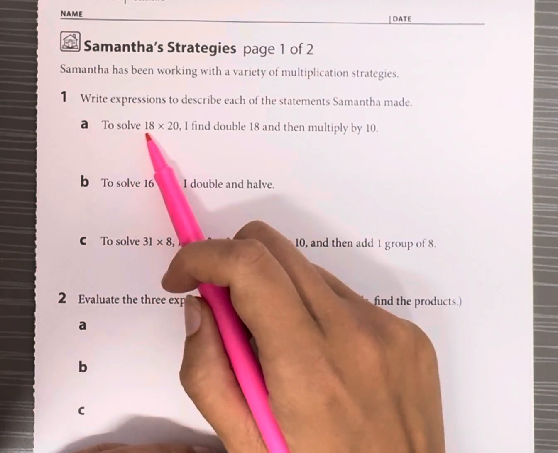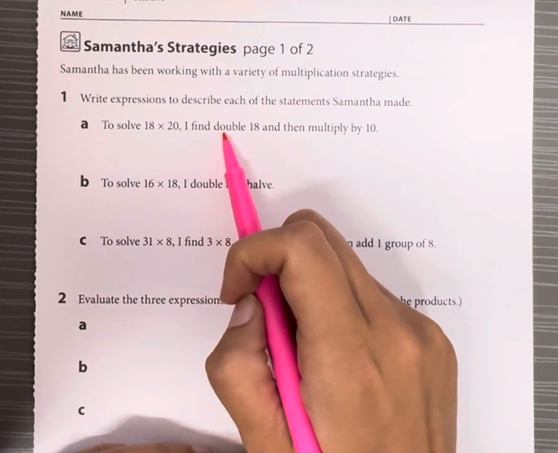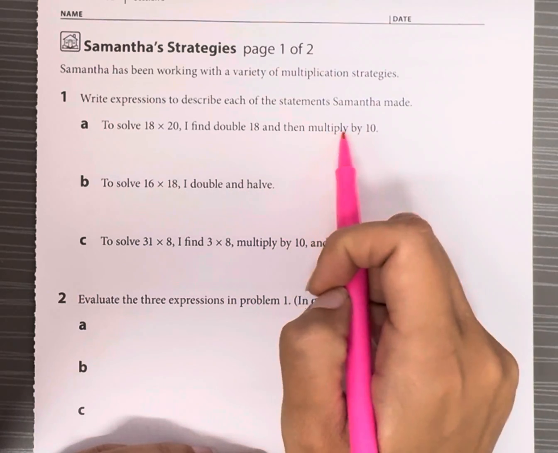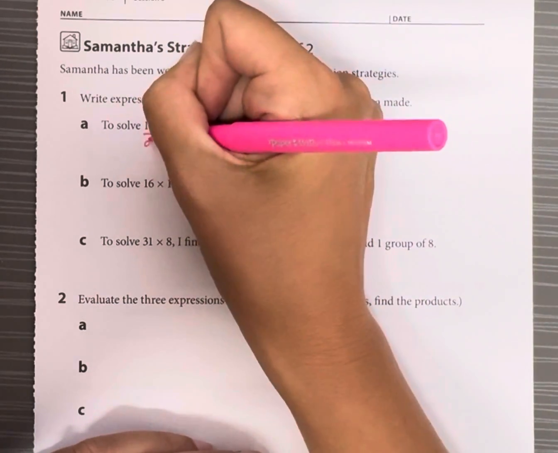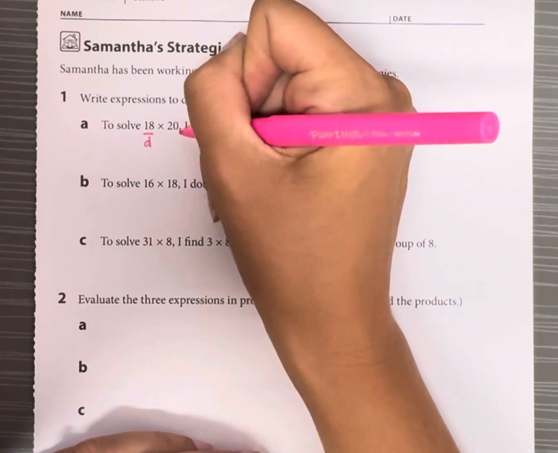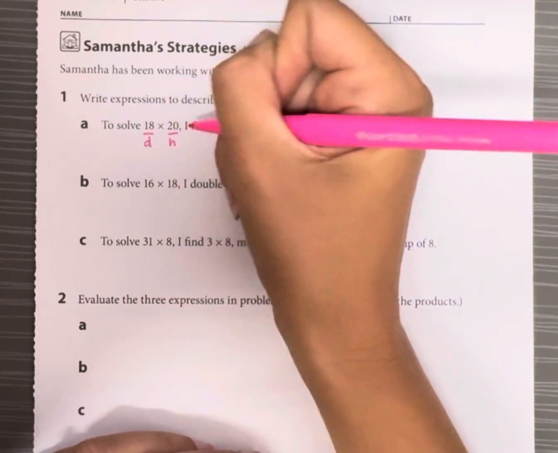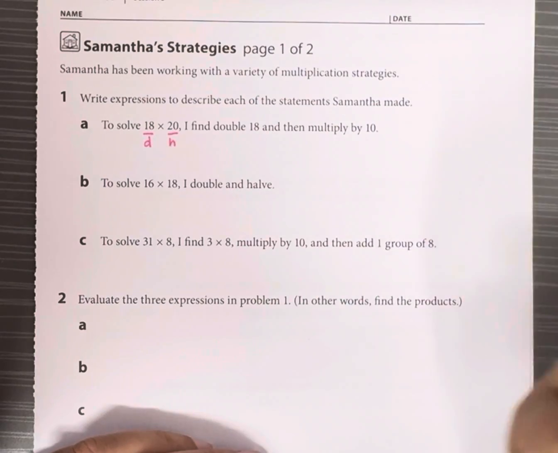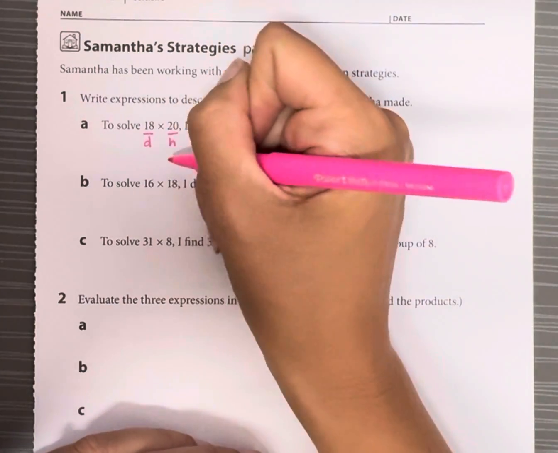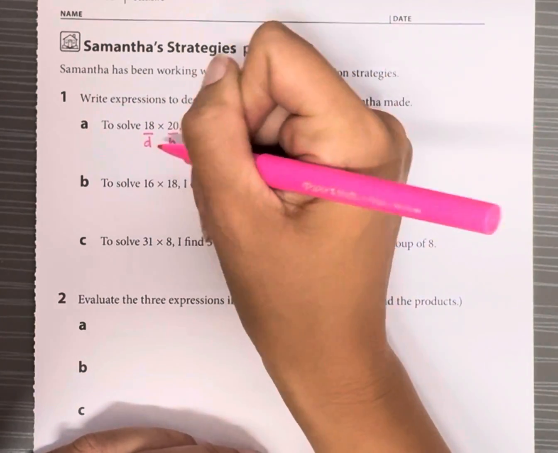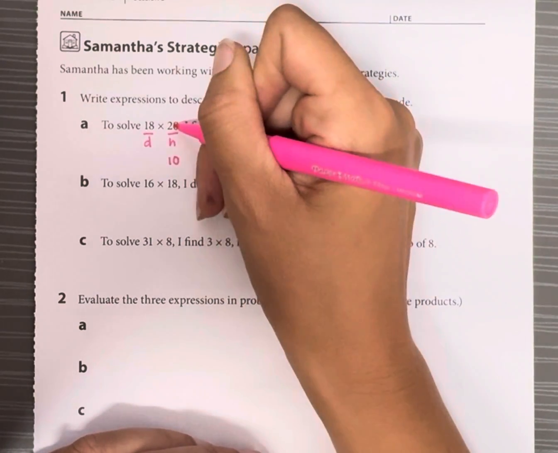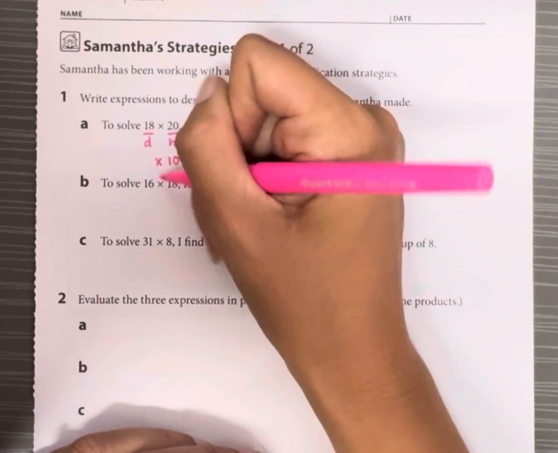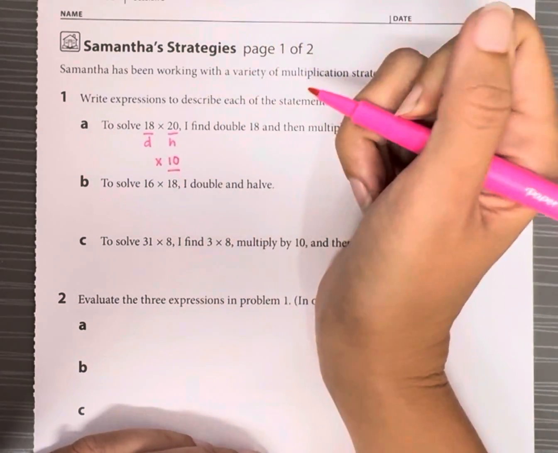A. To solve 18 times 20, I find double 18 and then multiply by 10. So they are doubling and halving, doubling one factor and halving the other factor to find the product. Doubling and halving sometimes is a good strategy to use if that makes the numbers easier to work with. And in this case, it makes it 10. Half of 20 is 10, which then makes multiplying by 10 a little bit easier.